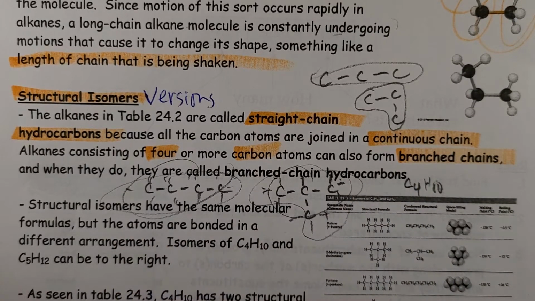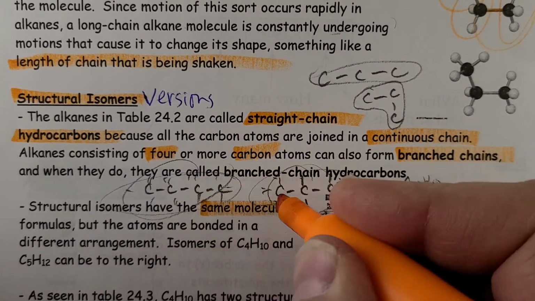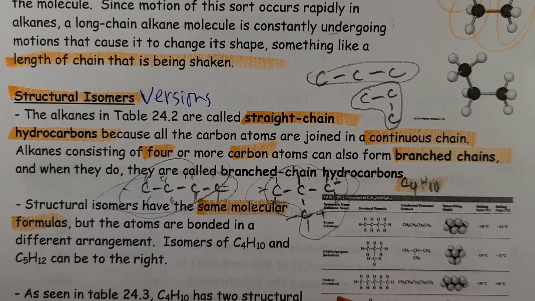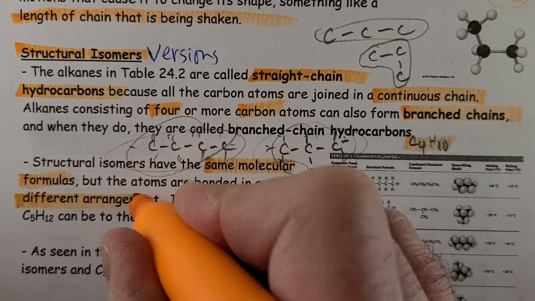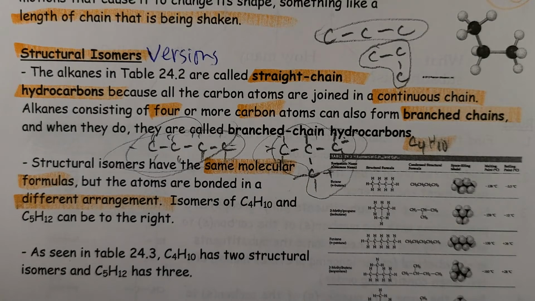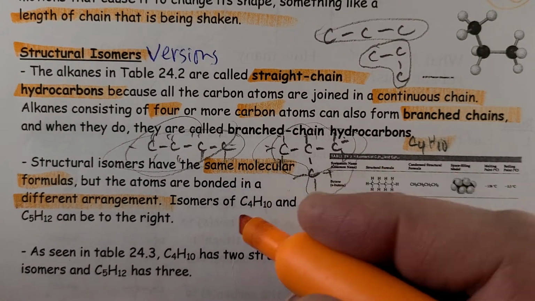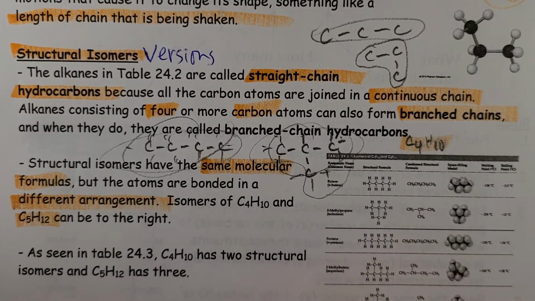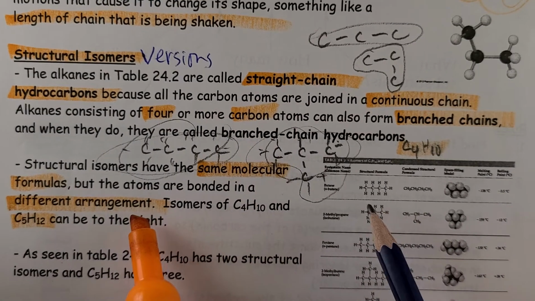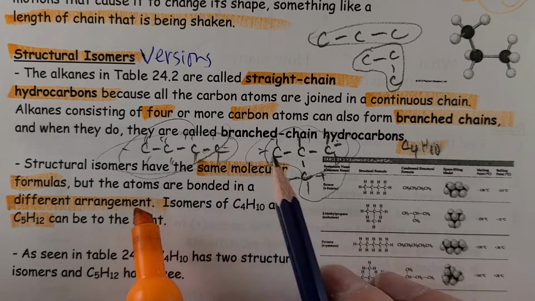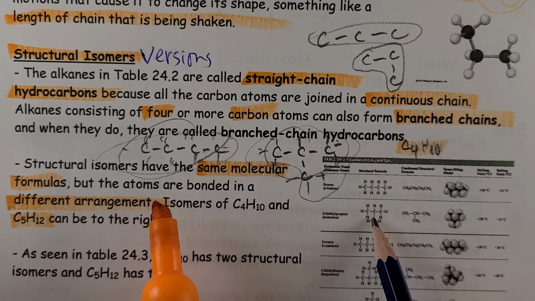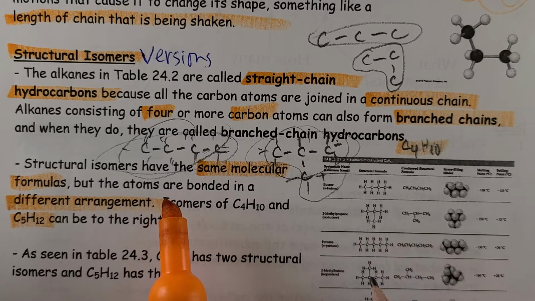Structural isomers have the same formula, such as C4H10, but the atoms are bonded in a different arrangement. So isomers of C4H10 and C5H12 can be seen here. It's really tiny here. With 4 carbons, just like how I have it up here, or take that end carbon, put it in the middle, and I could get this structure.